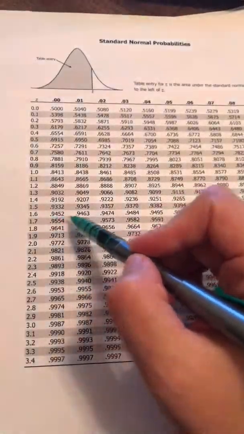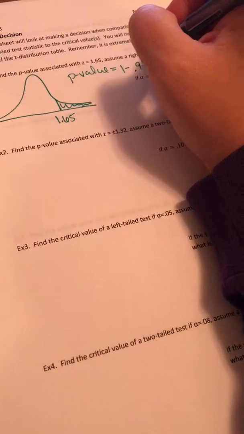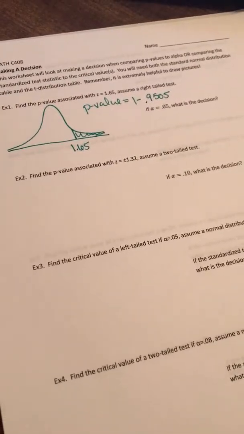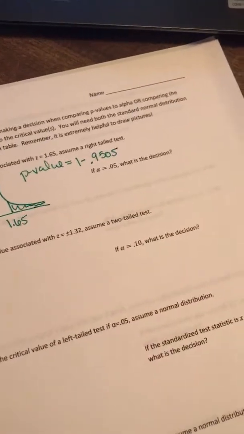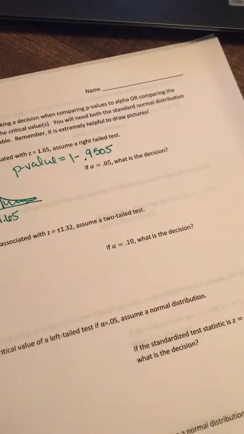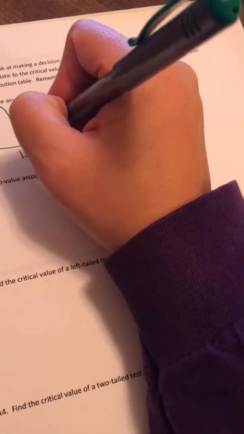So our p-value is, if it's the right, we have to subtract whatever's on the chart from 1. So we would have 1 minus, for 1.65, 1.6 over to 0.05 is 0.9505. So 1 minus 0.9505 is 0.0495. So that's our p-value, that's this.